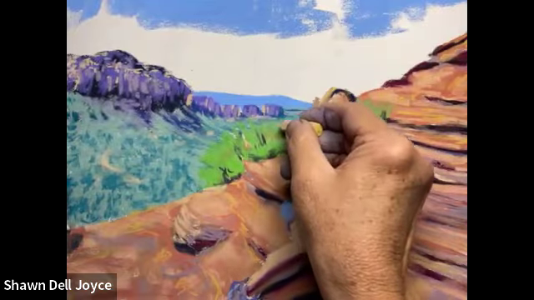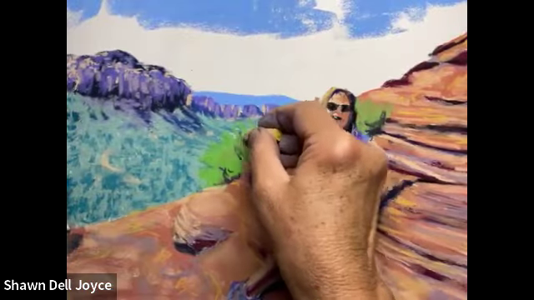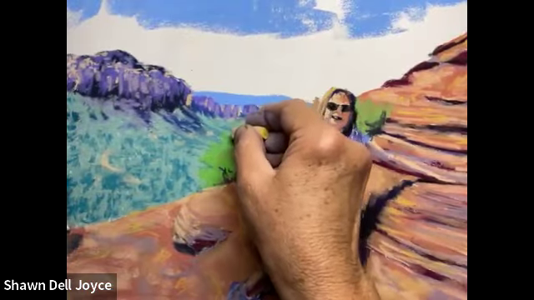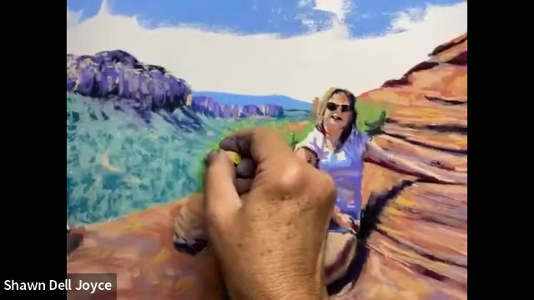I'm also going to use this color as a texture color on the shrub, just to break it up and make it stand out a little bit more from the blue-green in the background.